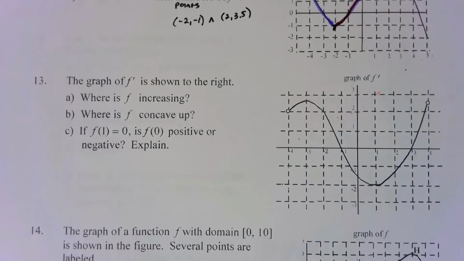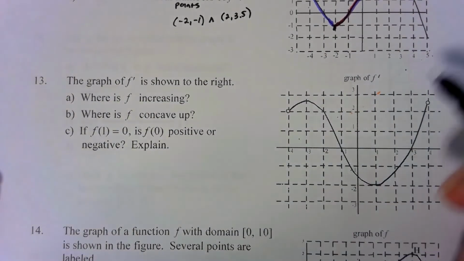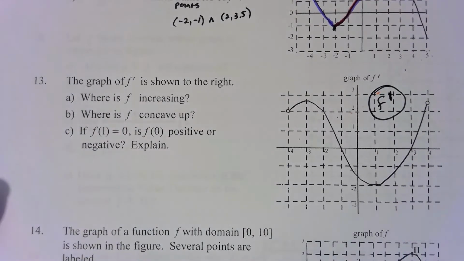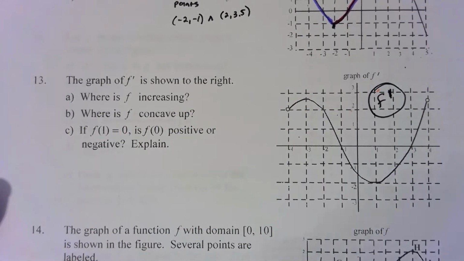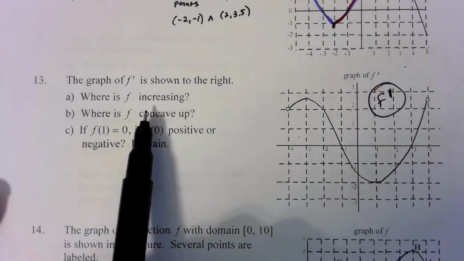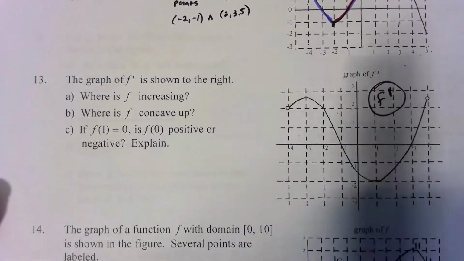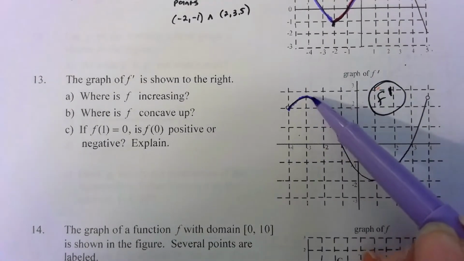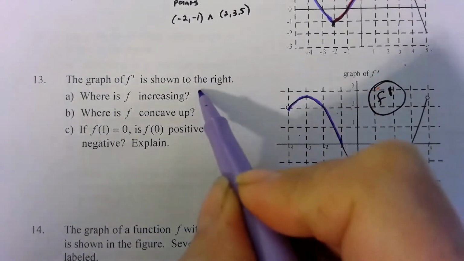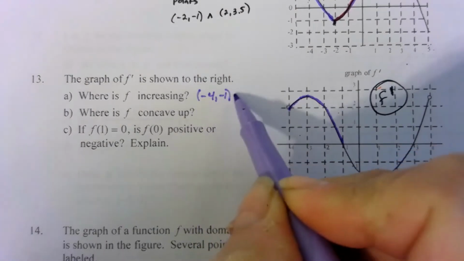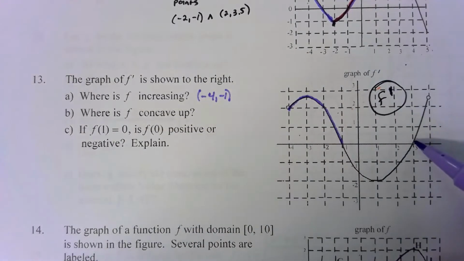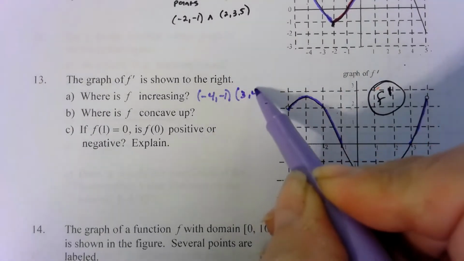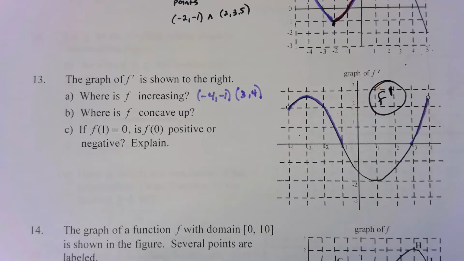Number 13. We have the graph of f prime now, meaning the first derivative of some function. So, where is f increasing? f is going to be increasing where f prime is positive. So, f prime is positive from -4 all the way to -1. And f prime is positive from 3 to 4. And so that means that f is going to be increasing from 3 to 4.